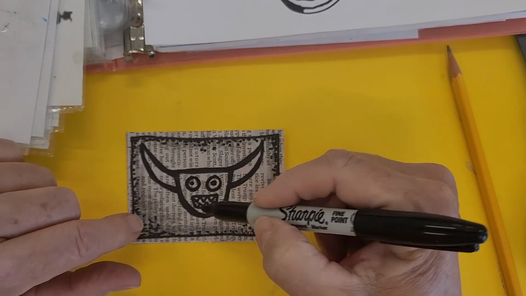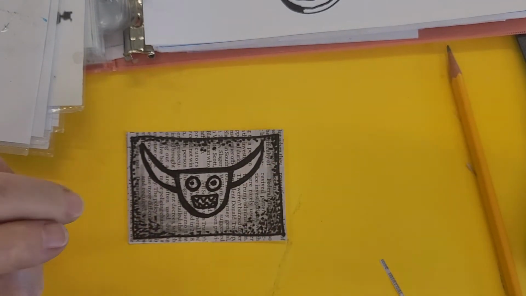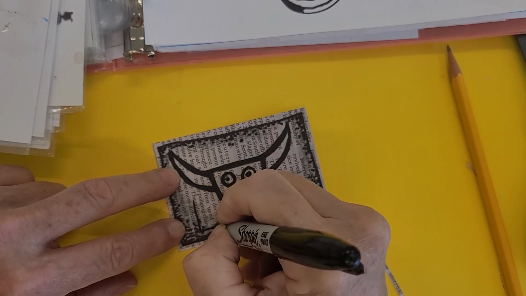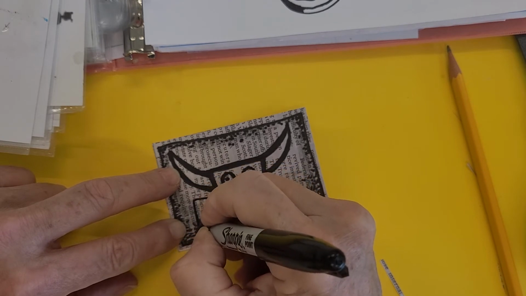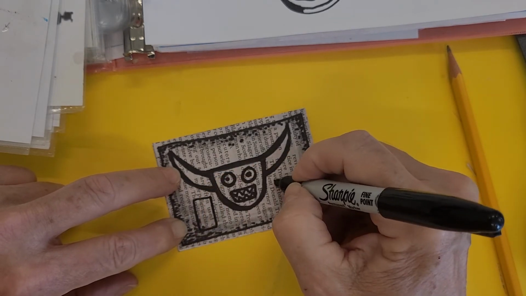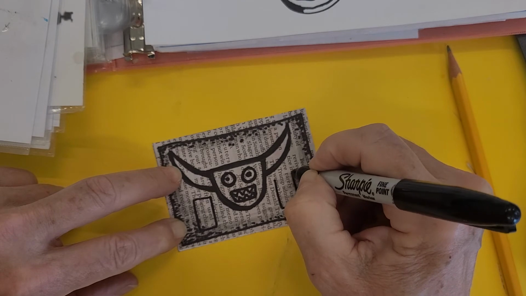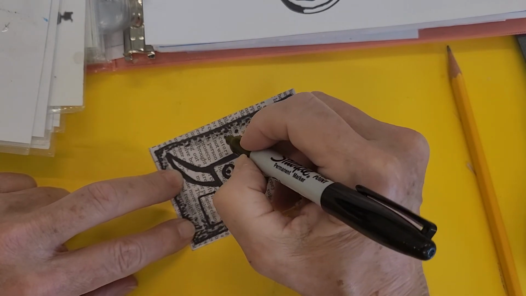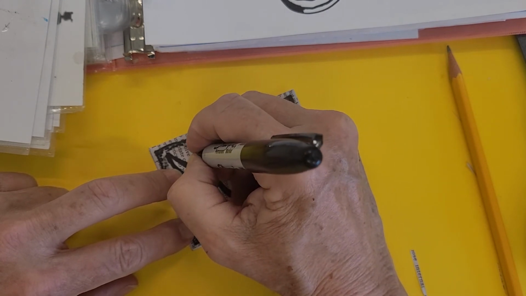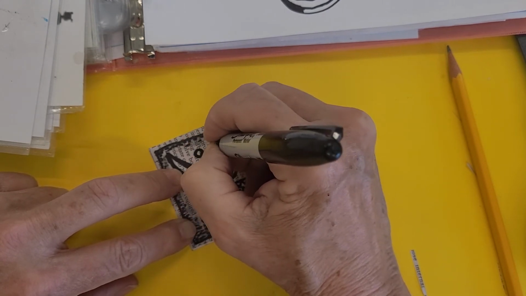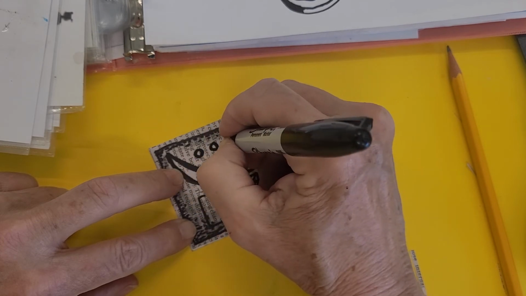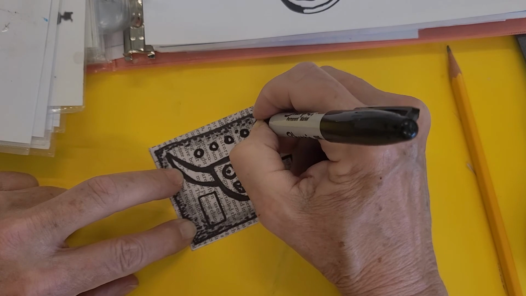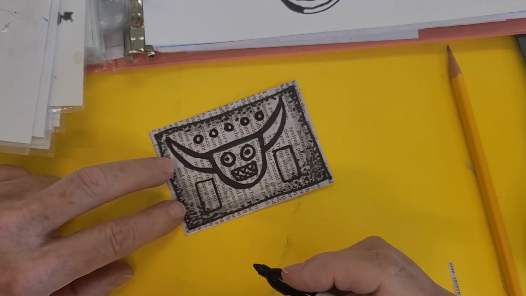But we do have the shape of his mouth. We could repeat that. What do you think we should do? Maybe we should do both. Let's repeat the shape of the mouth here. And we will repeat the shape of the eyes up here. One, two, three, four, five. Now we don't want to get too crowded.